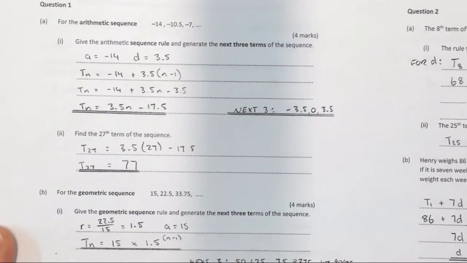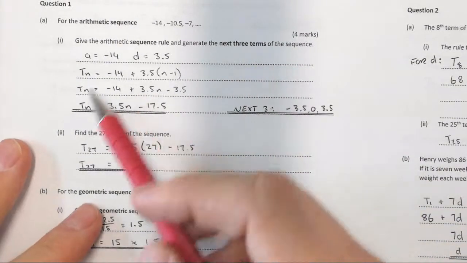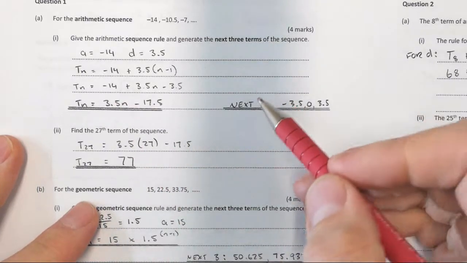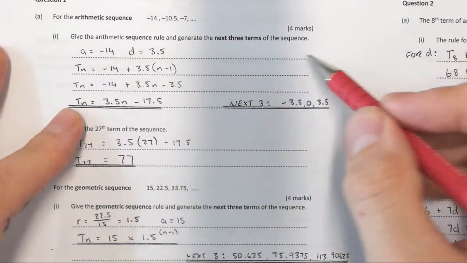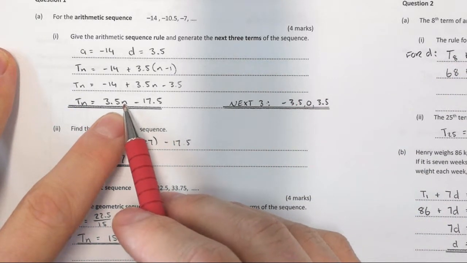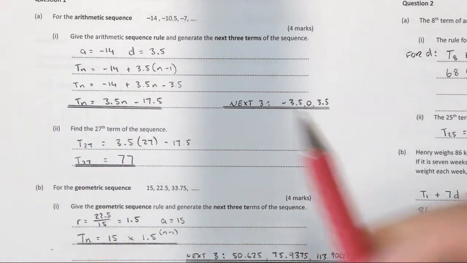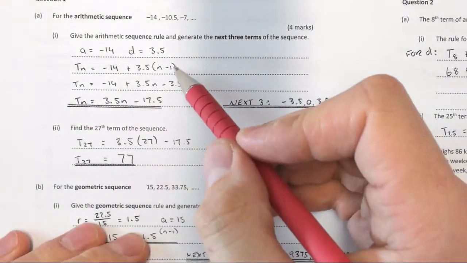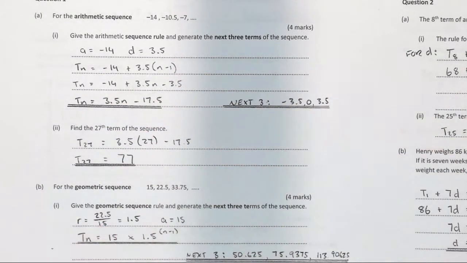So to start off with, for question one, it was pretty well done. Question one was good in finding the sequence. The next three terms were fine for you just to write. Some people did all the working for those, so substituting in n equals 4, 5 and 6 and showing me all the working. You don't really need to do that for this, so it was fine to just show the rule, as long as you did expand and simplify to here, which was good, and then just list the next three terms. So you didn't need to do all the working here.